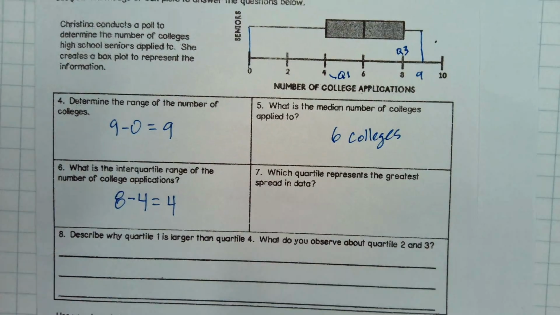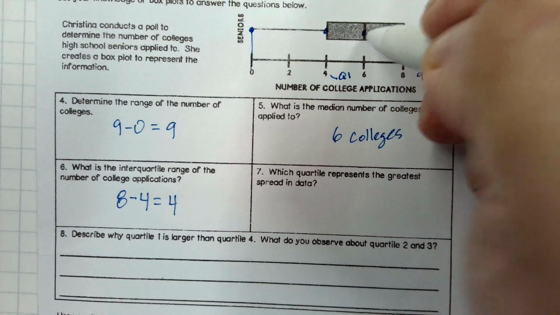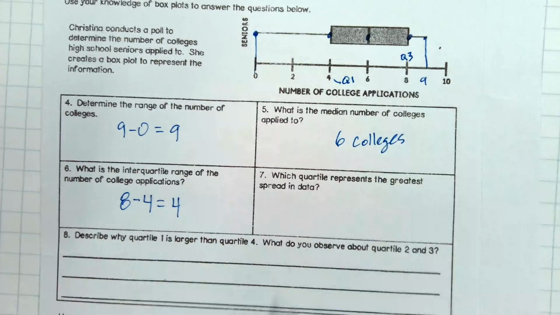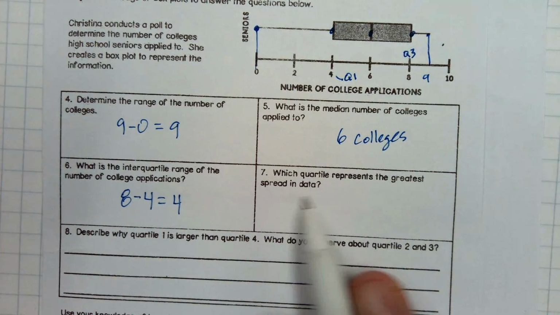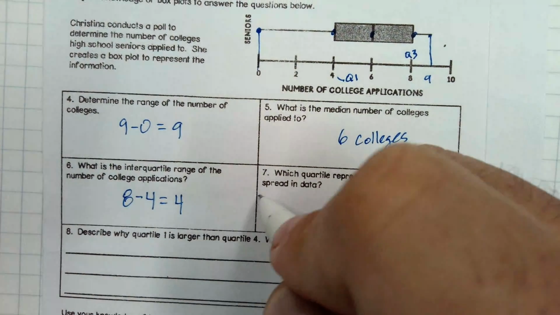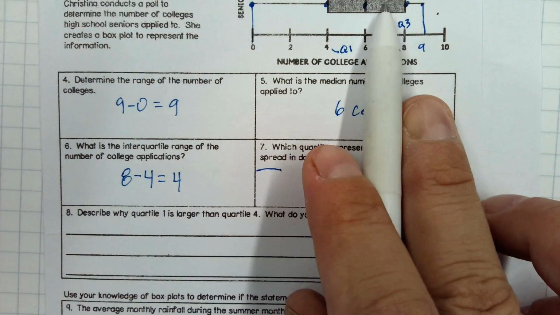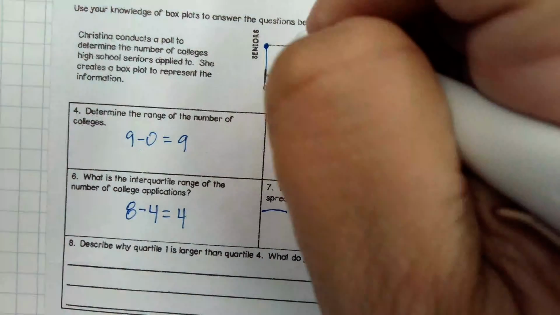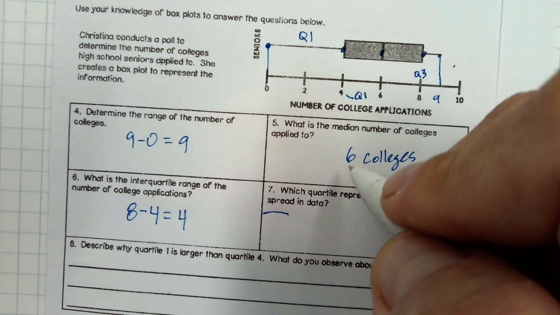Ah, okay. So which quartile? Remember, a quartile is anything between two adjacent dots. Which quartile represents the greatest spread? Greatest spread. Which one spread out the most? The first, second, third, or fourth? First one. If we notice, it spread out the most. Okay?